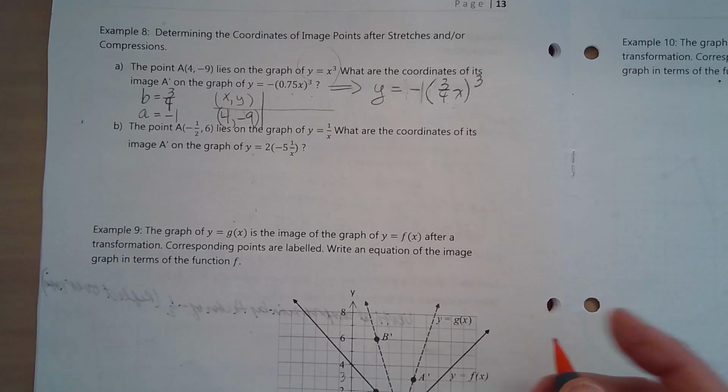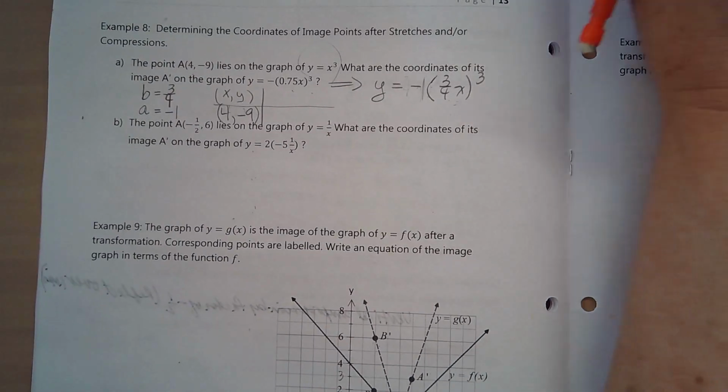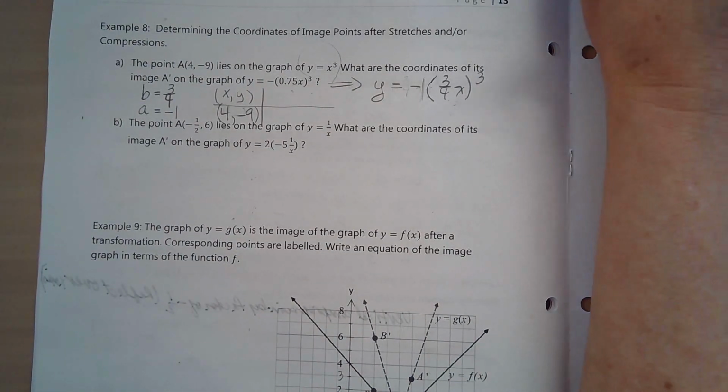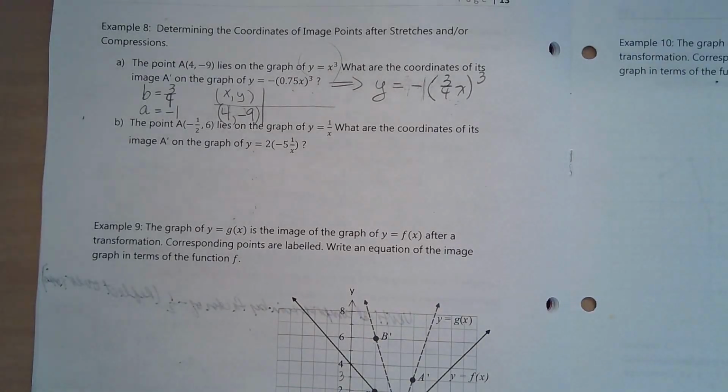Okay, anyone want to be brave? It might involve fractions, so if there's a fractional answer, just leave your answer as a fraction. Anyone want to be brave? Negative 4 and 12.